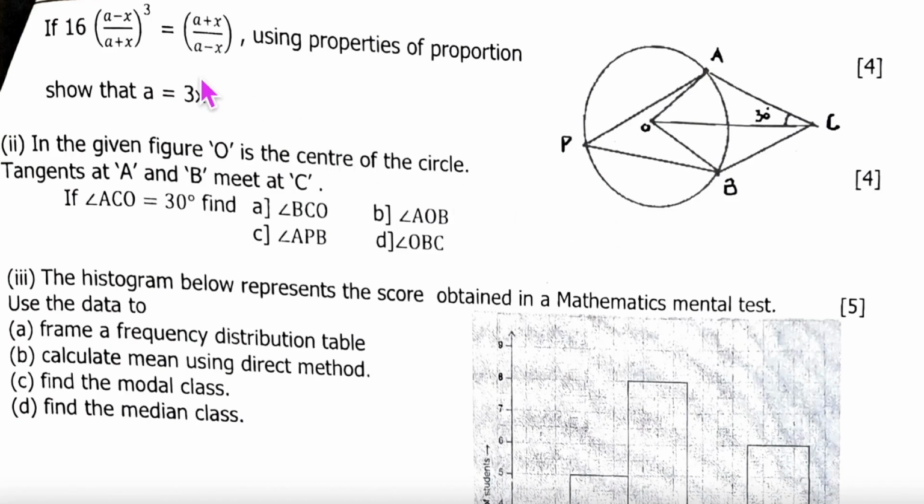Now we come to question 3. The first part tells you, if this is given, then use the properties of proportion to show that A is equal to 3 times X. Now here, do not try and open the brackets and find the cube of this. The best idea we can do is to rearrange this so that all the numbers will stay one side and all the letters, the variables, will come the other side.